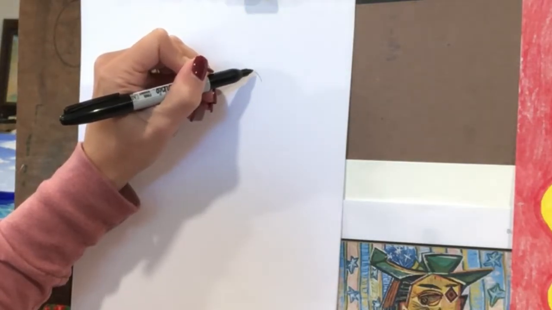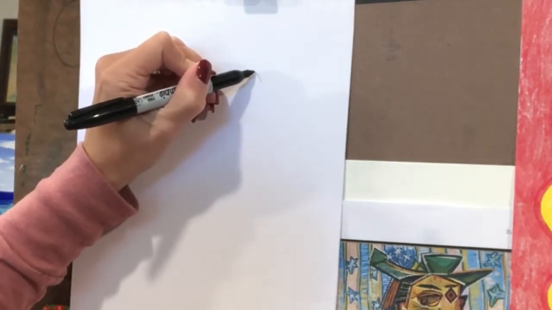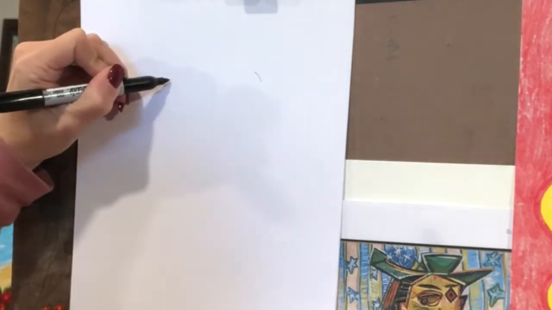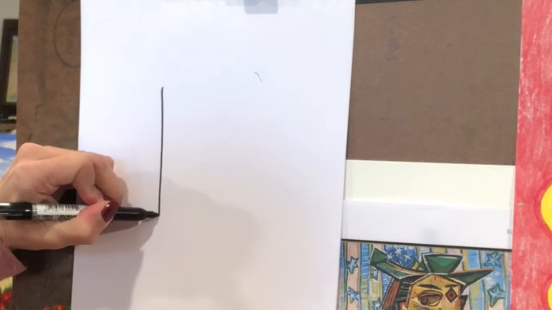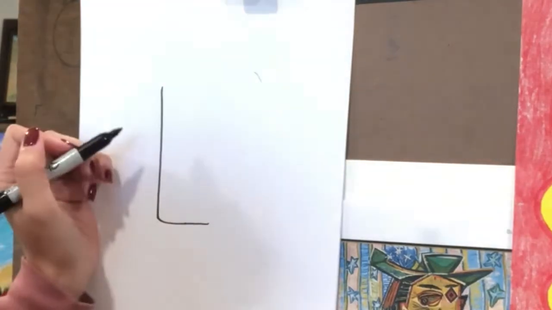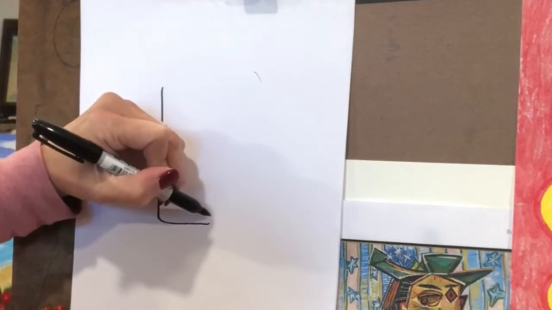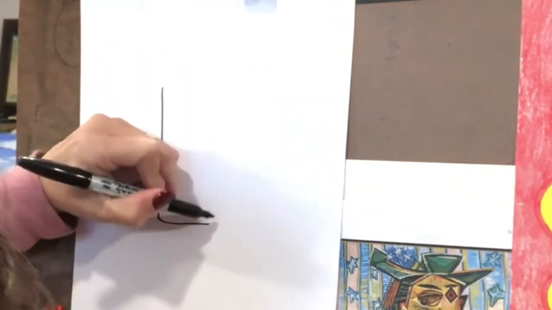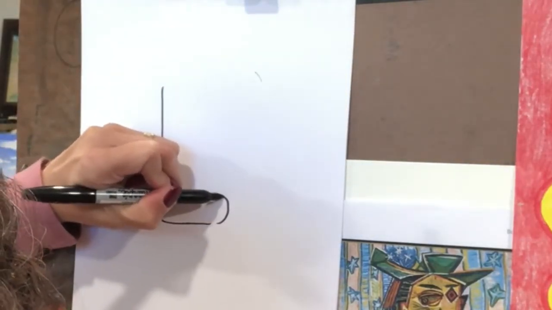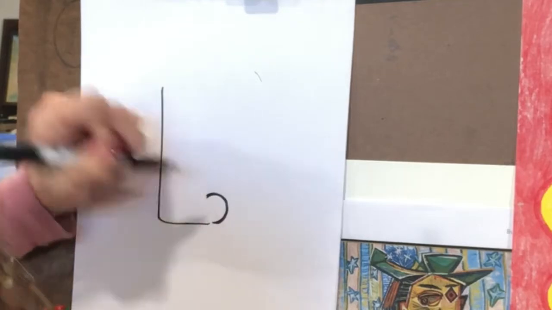Okay. So first I'm going to start with maybe, let's do a capital letter L, like this. So I'm going to start over here on this side, and I'm going to make myself a capital letter L. And that's going to be for our nose. And then maybe right next to my capital letter L, I'm going to make a backwards letter C. A backwards C.